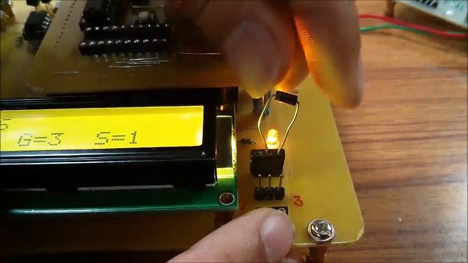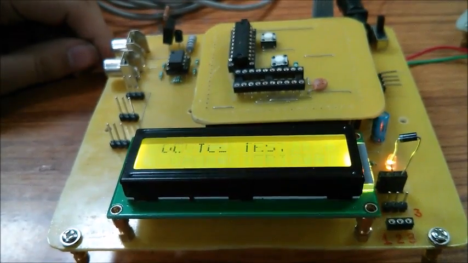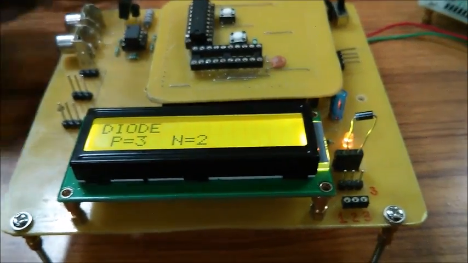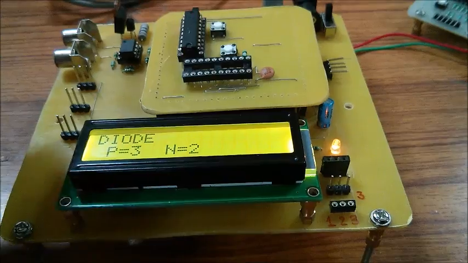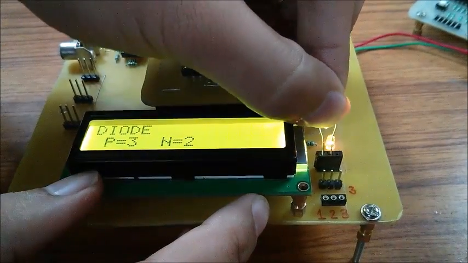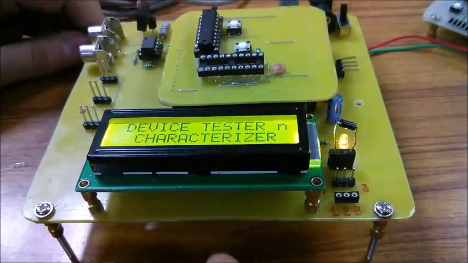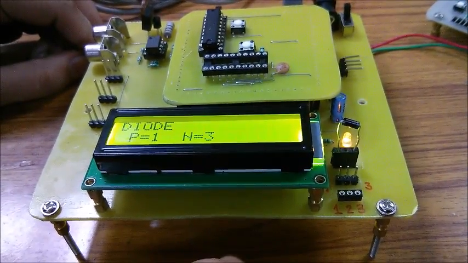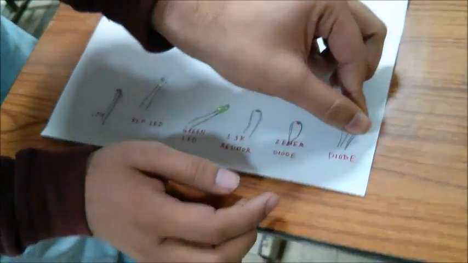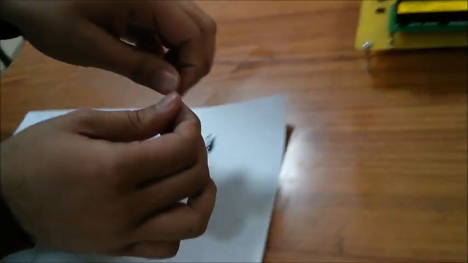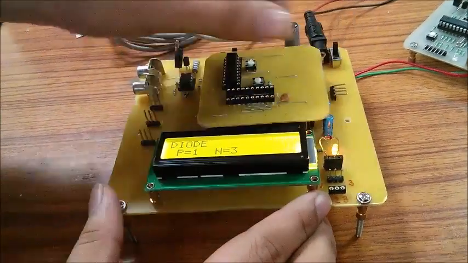We are taking a diode and we can place the diode in any of the two legs. Here you can see that it displays the result as diode and also gives the pins positive and negative. To show that our circuit is not pin or configuration biased, we again put the diode in a different configuration and a different polarity, and again we can see that it shows us correct results. Now the DUT is a 2.7V Zener diode.